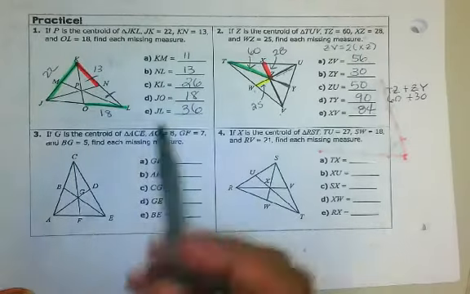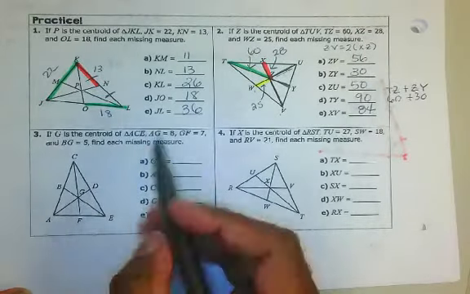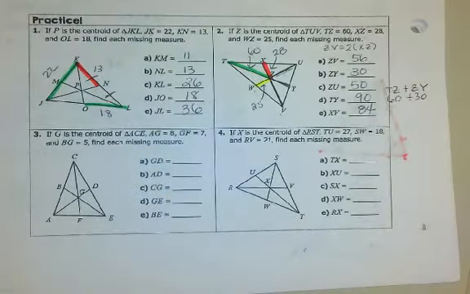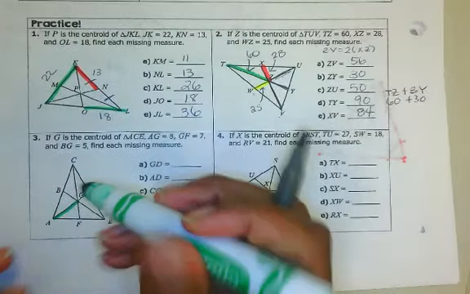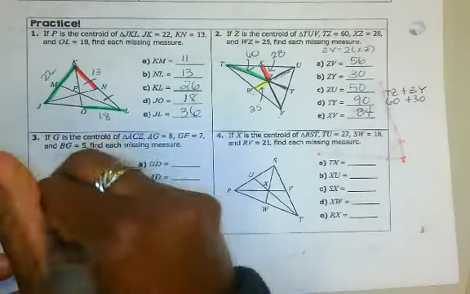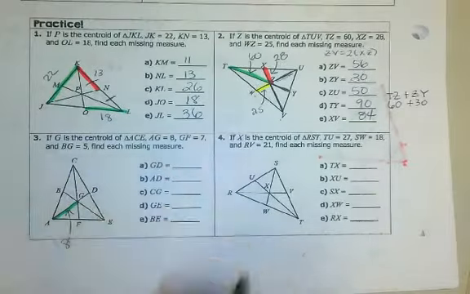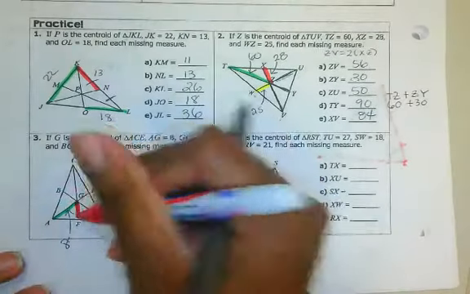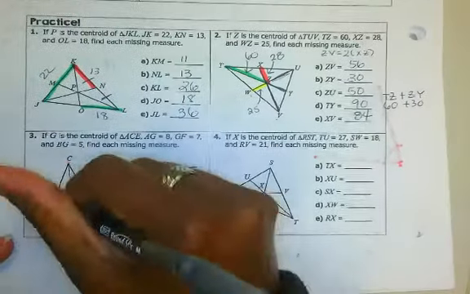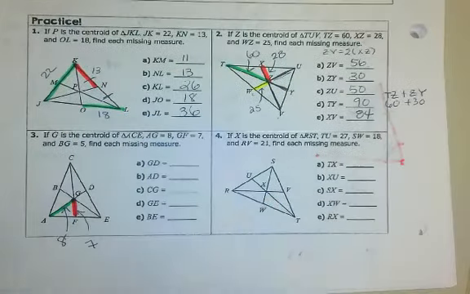Okay. All right, so G is the centroid of triangle ACE. AG is 8. And GF is 7. And BG is 5.